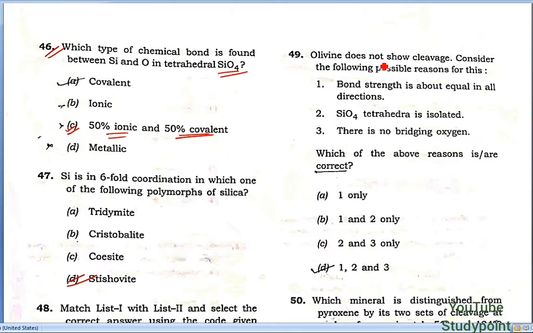Next, olivine does not show cleavage. Consider the following possible reasons for this. Given statements are: bond strength is about equal in all directions. This is right. SiO4 tetrahedra is isolated. This is wrong. There is no bridging oxygen. This is wrong. Right answer is option A, 1 only.